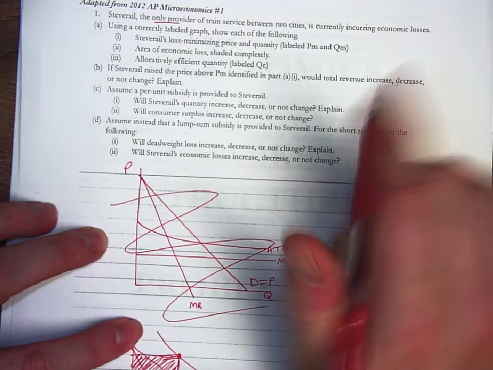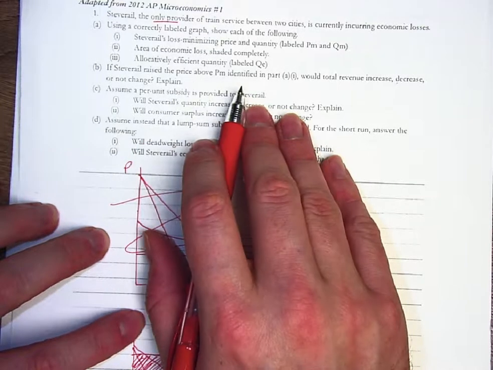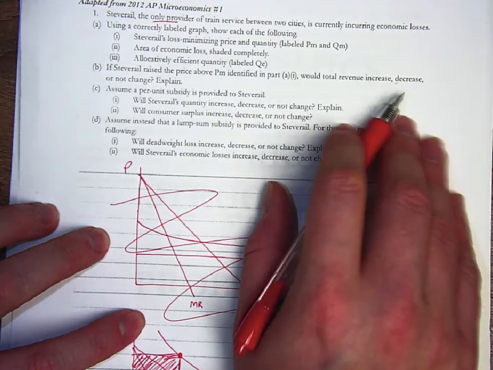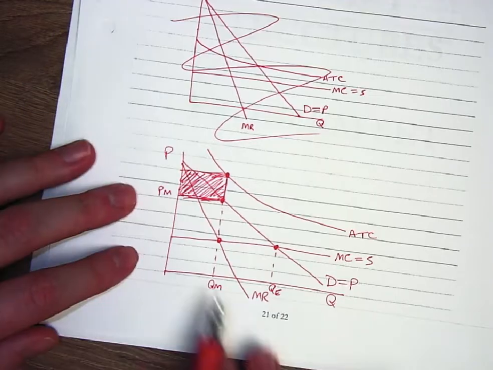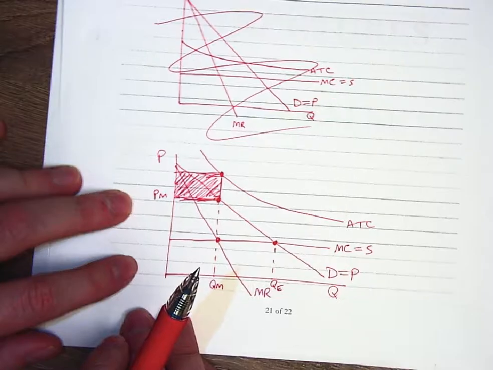Okay. Part B. If they raise the price above PM, would total revenue increase, decrease, or not change? Explain. Oh, I like this question. This is a good one. So let's say they raise the price. What will happen to total revenue?